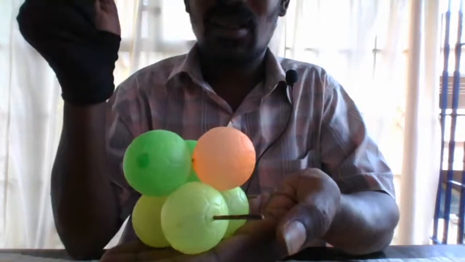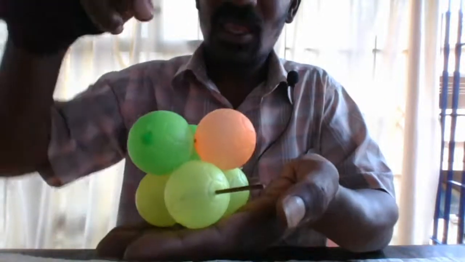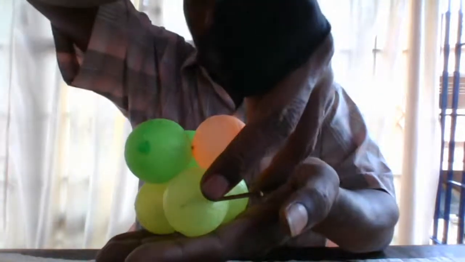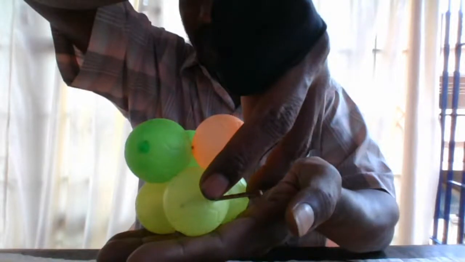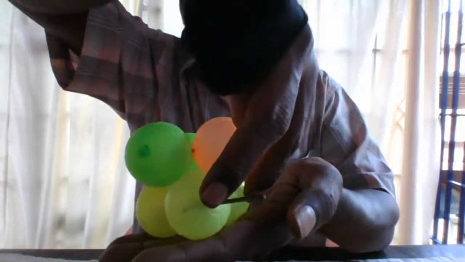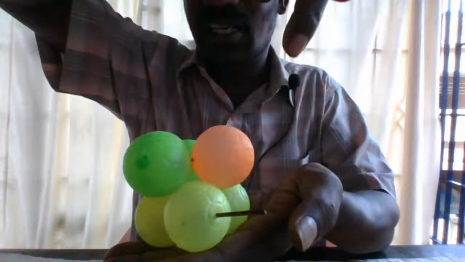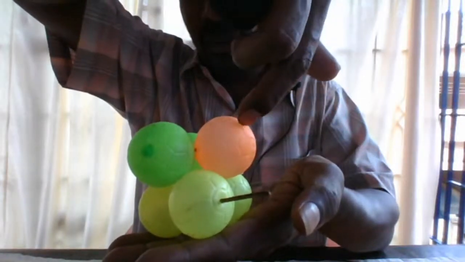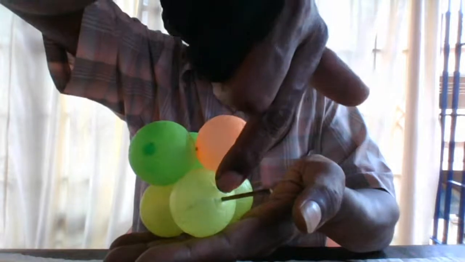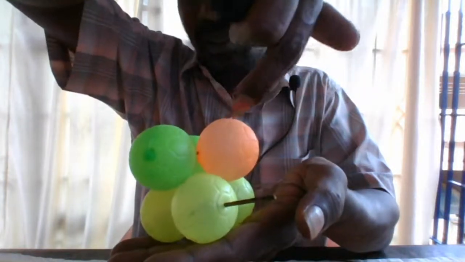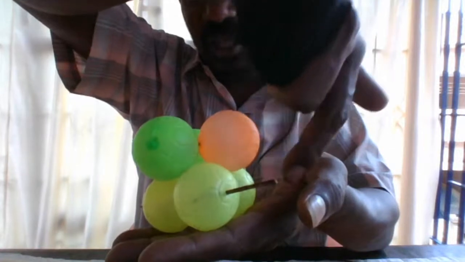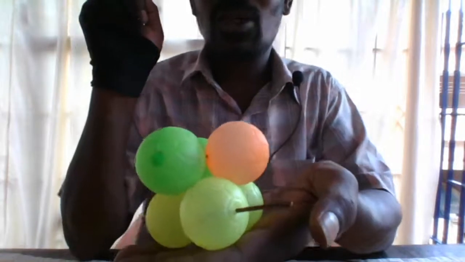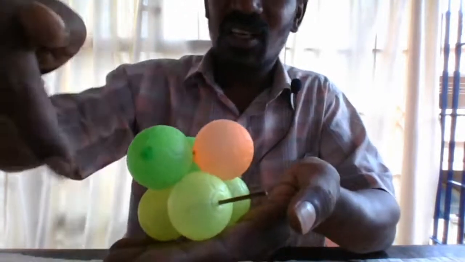Next, what you have to do is take one particle in the above layer and two particles in the below layer, and join their centers. From here go to this center point, go to this center point, come back to this center point. Is it a triangle? Like this you have to do in the first and second layer.